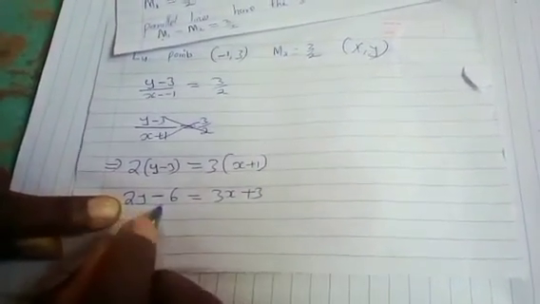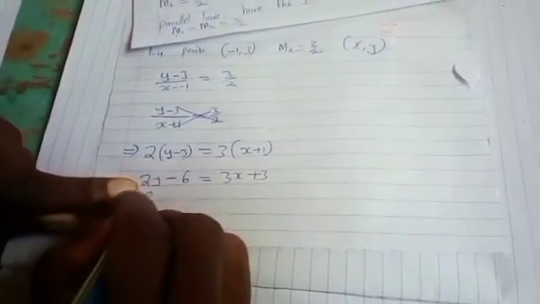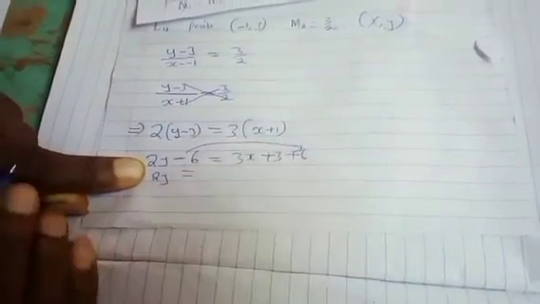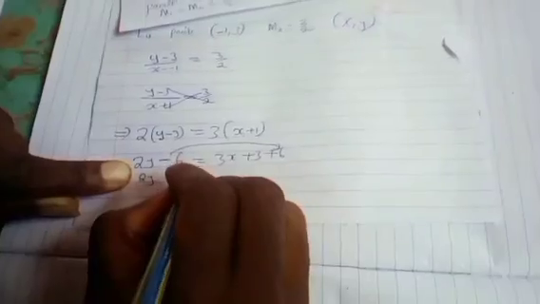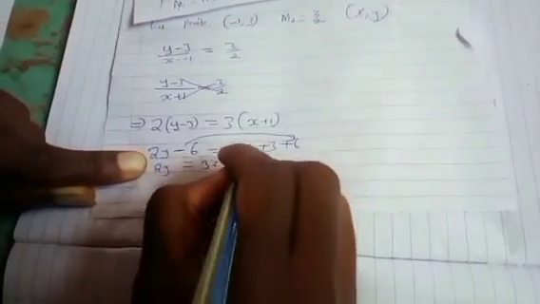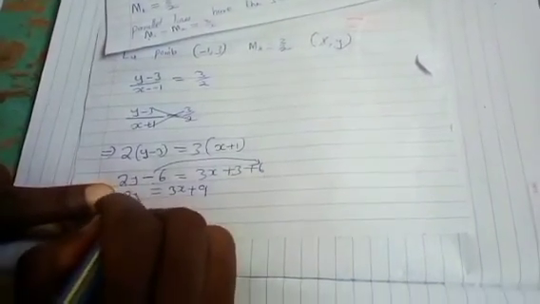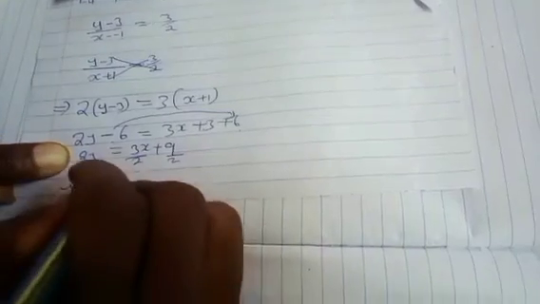You take this 6 to the other side of the equation, and it becomes plus 6. You get 2y is equal to 3x plus 9, because 3 plus 6 is 9. You divide by 2 throughout, and you get y is equal to 3 out of 2x plus 9 out of 2. So this is the equation of line 4.